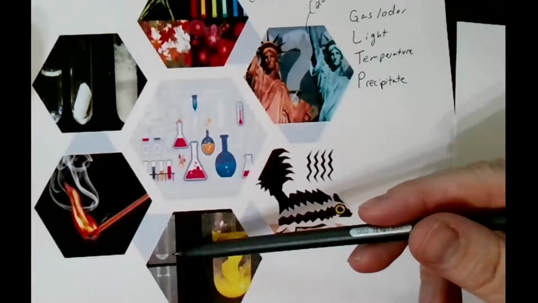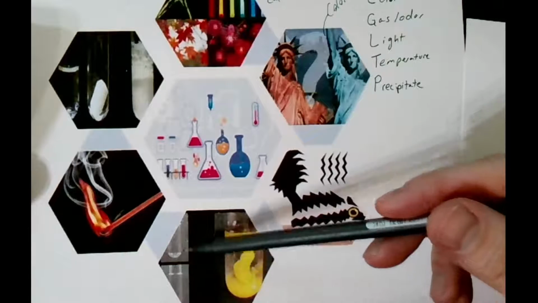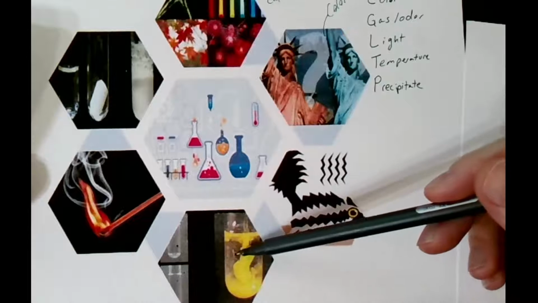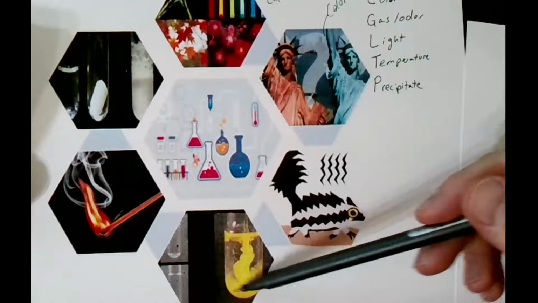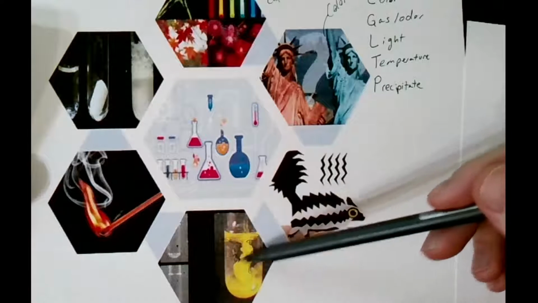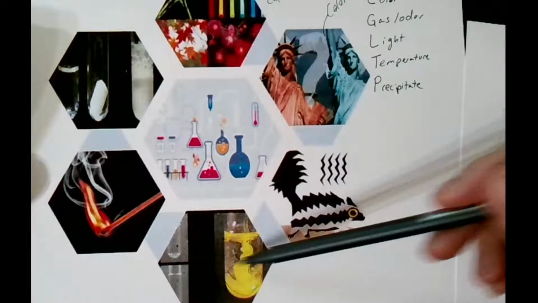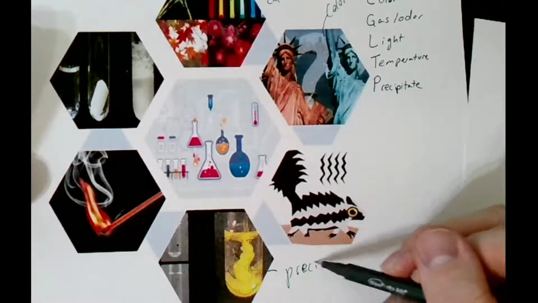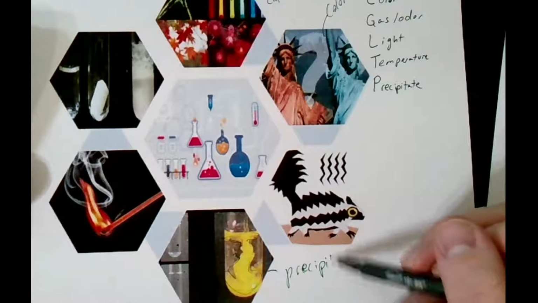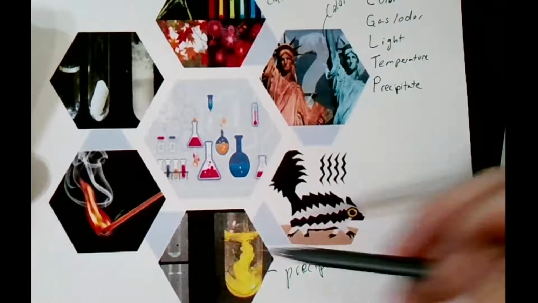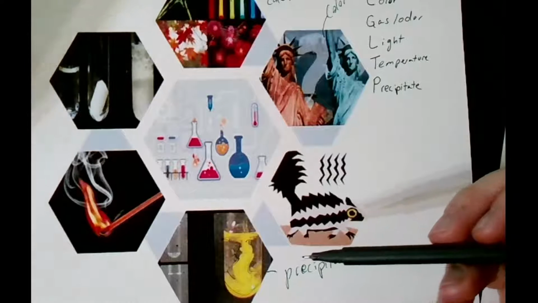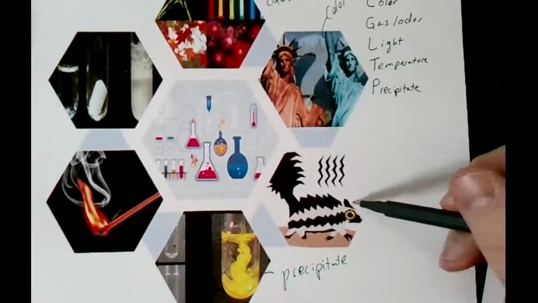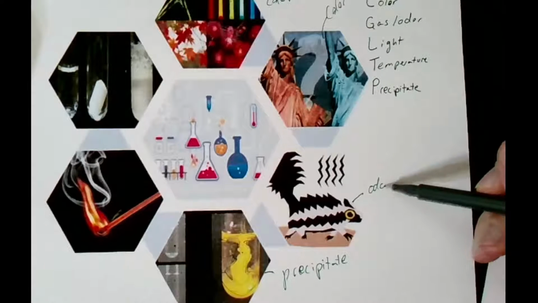Down here, and sorry, these are kind of cut off, but we have two test tubes that are clear, and they are mixed together, and they form this. So we still have a liquid here, but we have a solid forming, like a solid jelly substance. This will be our precipitate. So that's an indication that a chemical change has occurred. A new substance has formed. So let me put odor here.